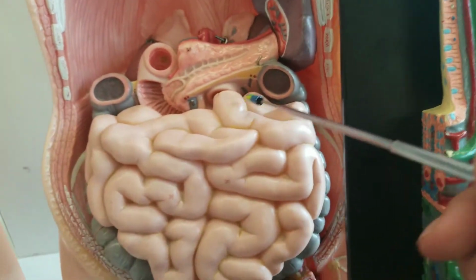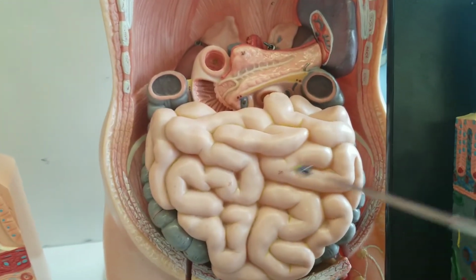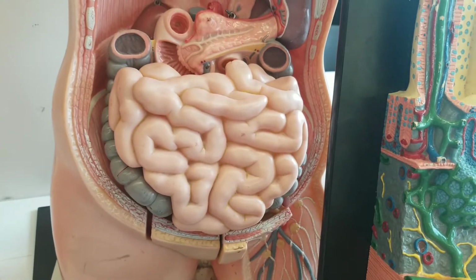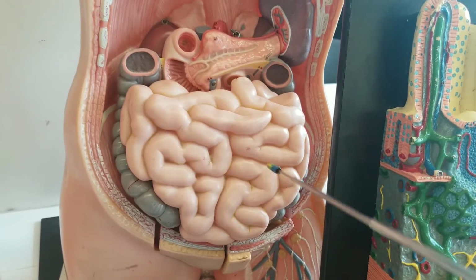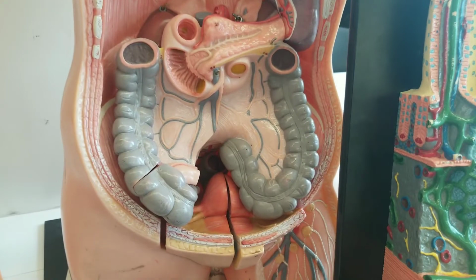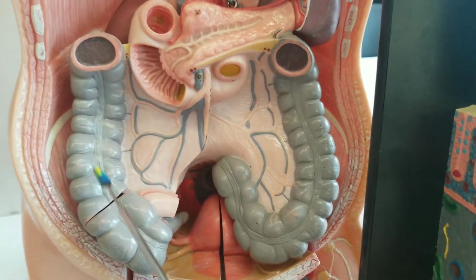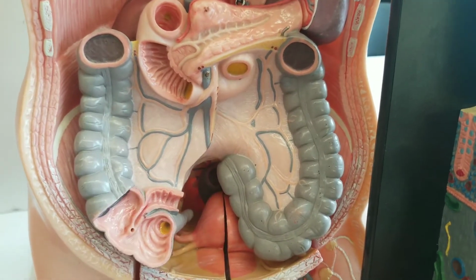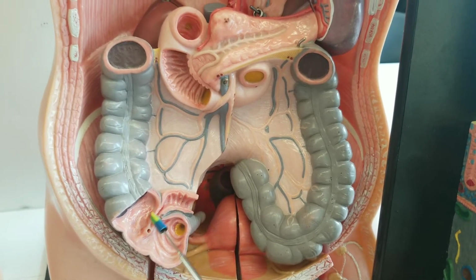So it's kind of circuitous here, but it starts here, wraps around, and keeps going and wrapping around. I can't really point out specifically where the jejunum starts and the ileum ends, or jejunum ends and the ileum starts, but jejunum, then ileum, and then the ileum ends right here, leading into the cecum of the large intestines. So here's the last part of the ileum. You can see the ileocecal valve, the sphincter leading from the ileum to the cecum.